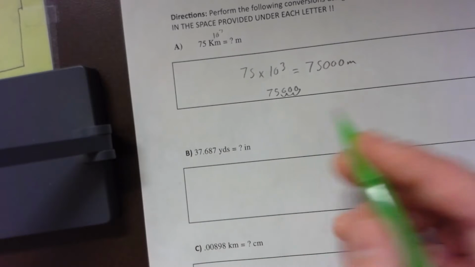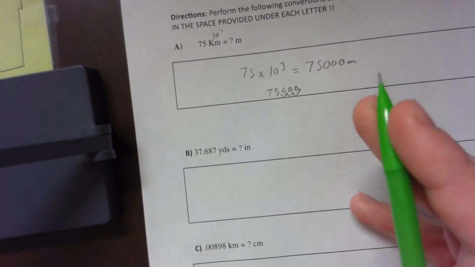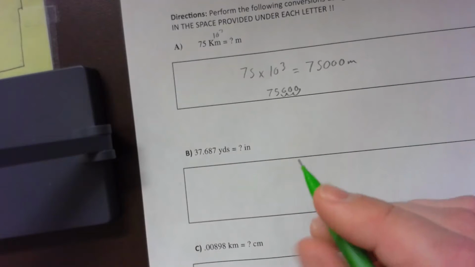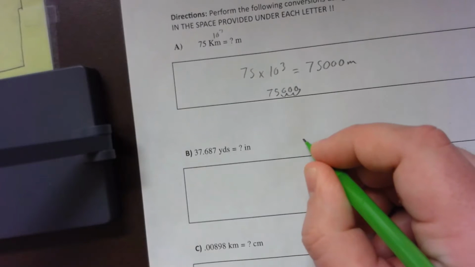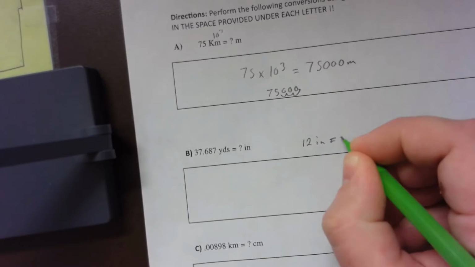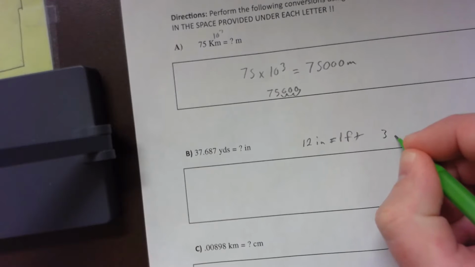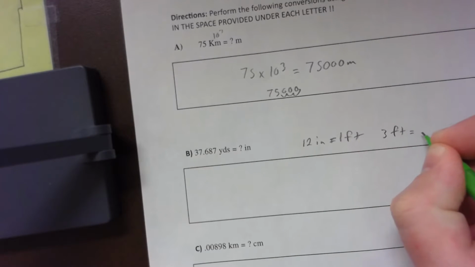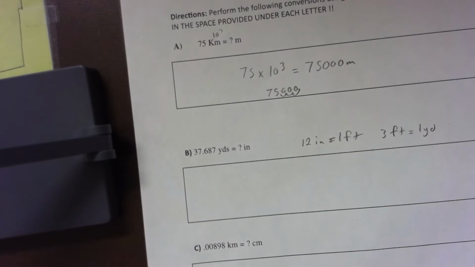So in yards, this is a multi-step problem because we're having to go from yards to inches. Now, if we know how many inches are in a yard, we can simply do that and take out a step. Or we know that there are 12 inches in a foot, and we know that there are 3 feet per yard. Now, I want to teach you a method that will make this easier, and especially once you get to chemistry, it'll make chemistry much easier too.